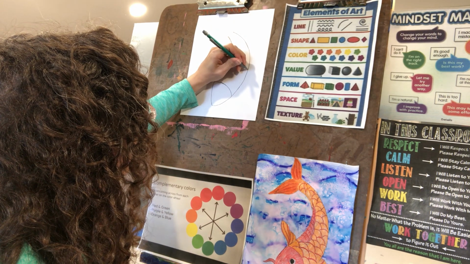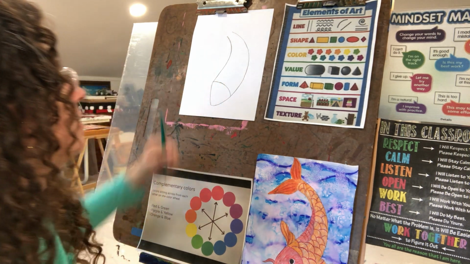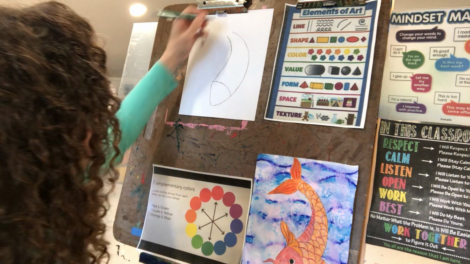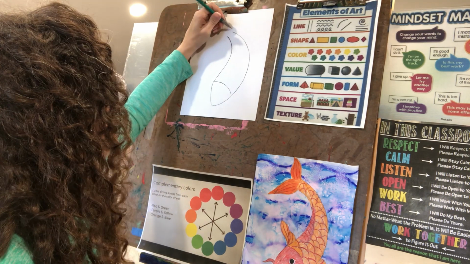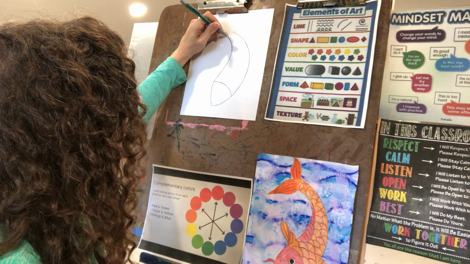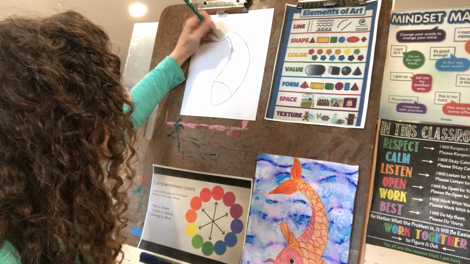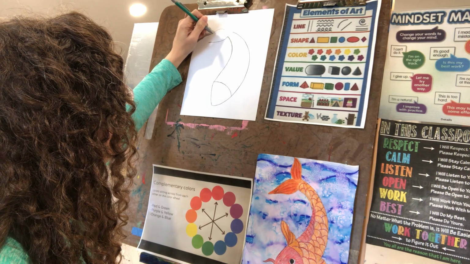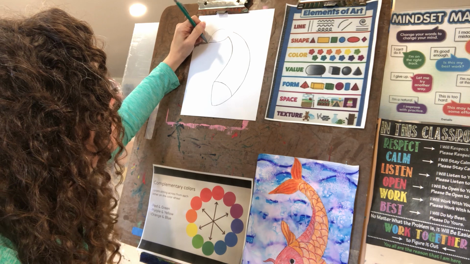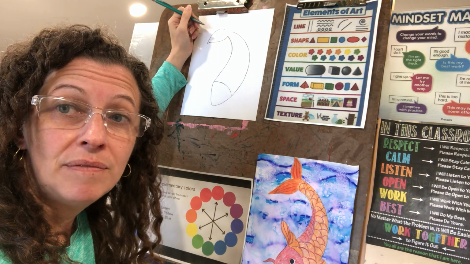And now we're going to add the tail. We definitely have to include all the parts of his body. Okay, so up here at the tippy top of your paper, we're going to add a curved line like this. And from here, another curved line in the opposite direction and touch. So it looks like the shape of a leaf, right?